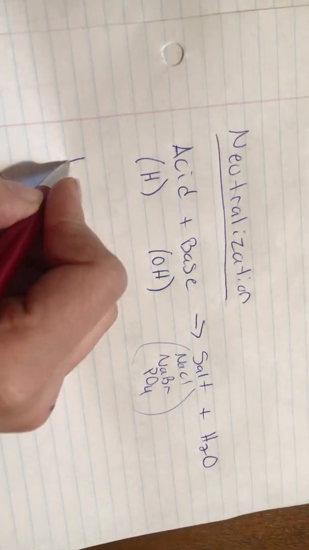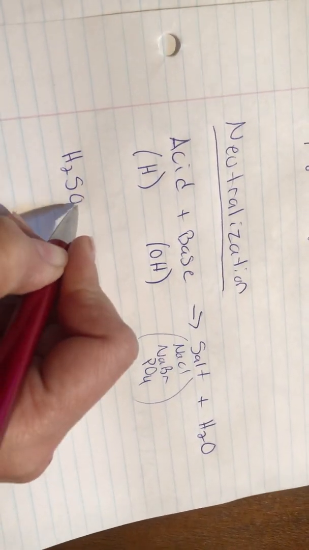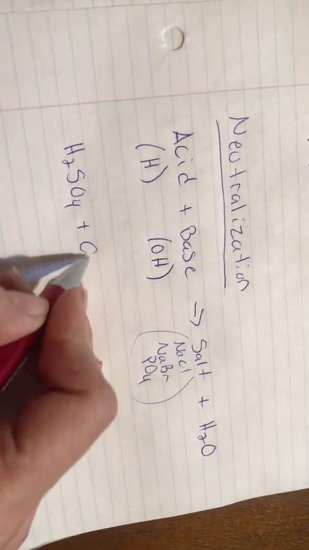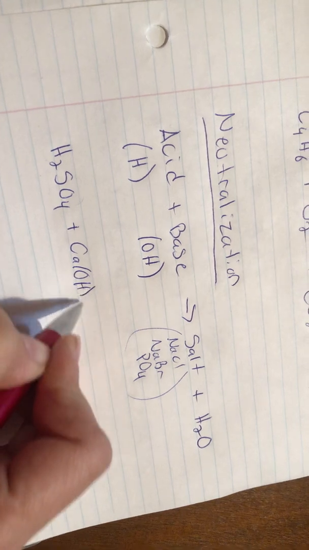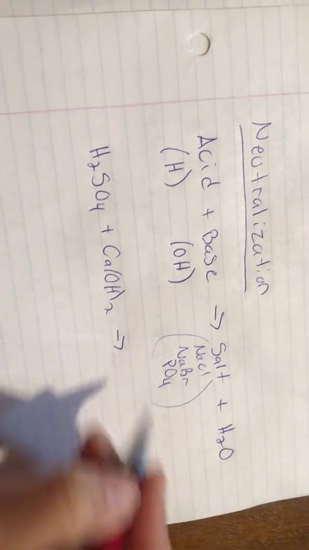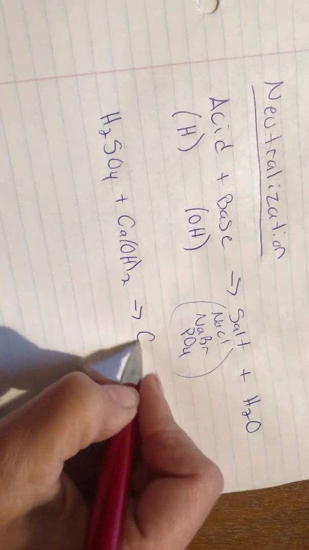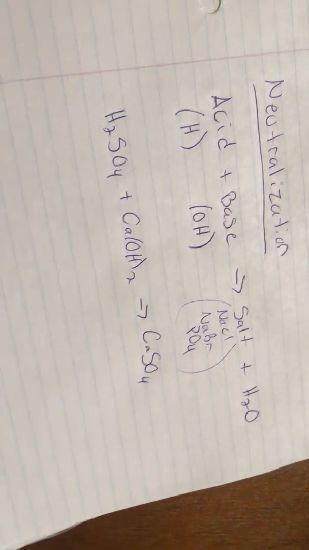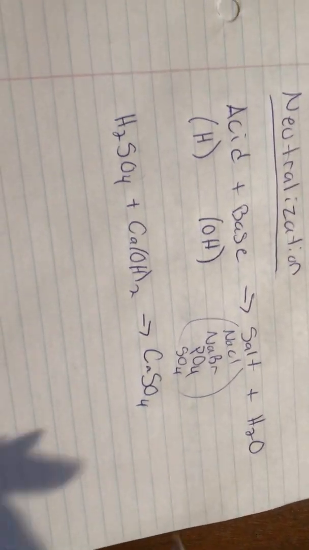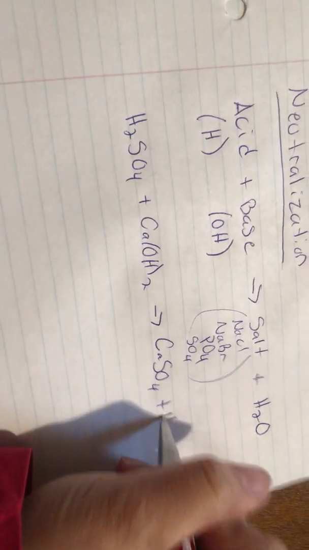So an example of this might be H2SO4. Again, this is an acid because it has an H in it, plus CaOH2. Again, that's going to be a base because it has an OH in it. It's then going to produce some type of salt, like NaSO4. So SO4. You can always ask me or ask your teacher if that's a salt. And then plus that water.